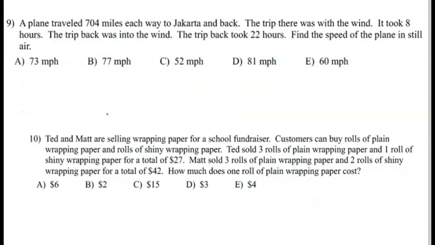Let's look at this current problem. Number 9. A plane traveled 704 miles each way to Jakarta and back. The trip was with the wind. It took 8 hours. The trip back was into the wind. The trip back took 22 hours. Find the speed of the plane in still air.